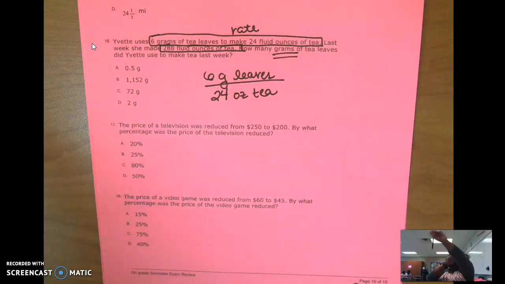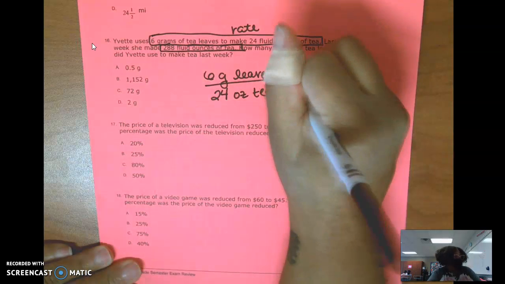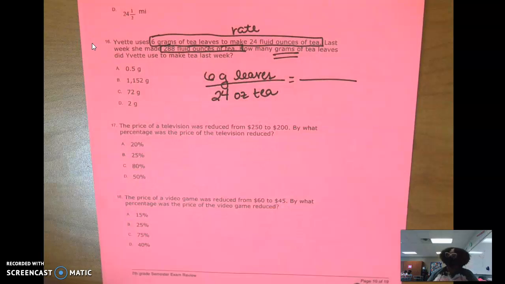What do I have to do? Now what? Because this is a proportion. I'm finding an equal ratio. Now what? What other number did they give me? 288. So why would I divide by 4? If I divide either of these by 4, am I going to get 200 something? No, so division is not the correct answer.